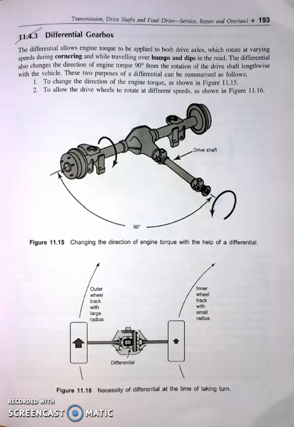The differential also changes the direction of engine torque 90 degrees from the rotation of the drive shaft lengthwise in the vehicle. The two purposes of the differential can be summarized. Number one is to change the direction of the engine torque. Number two is to allow the drive wheels to rotate at different speeds.